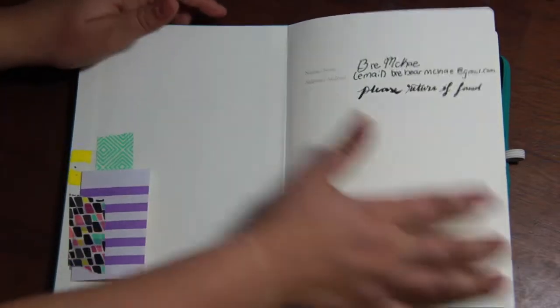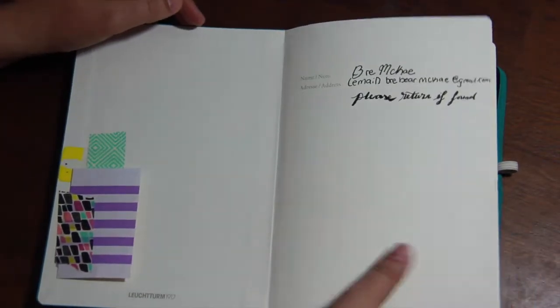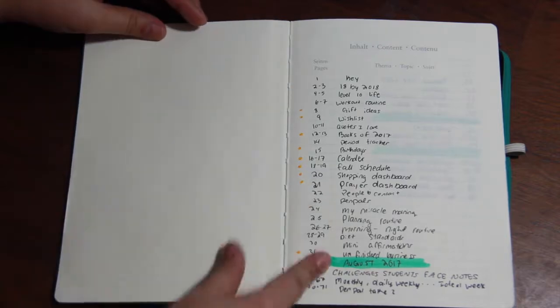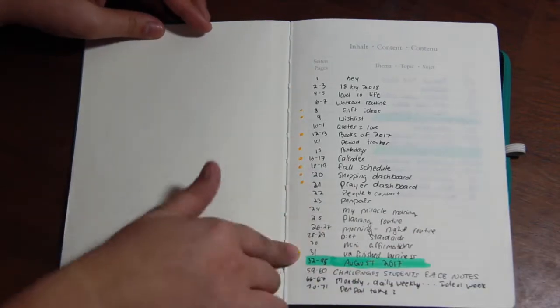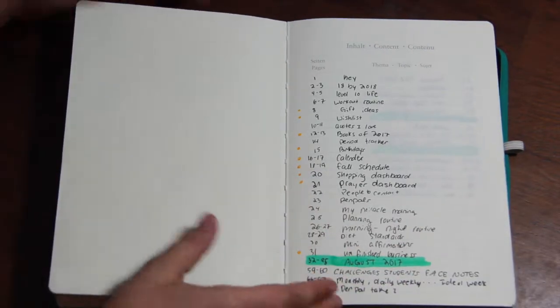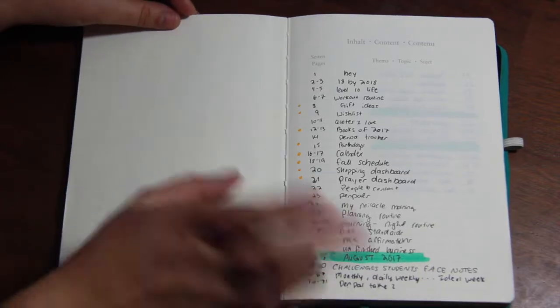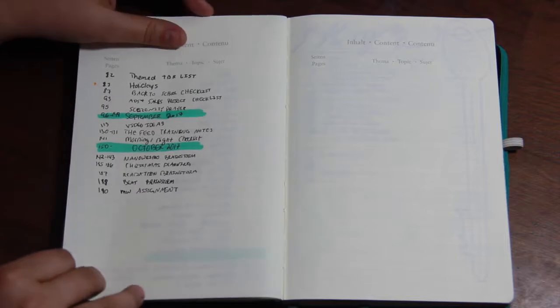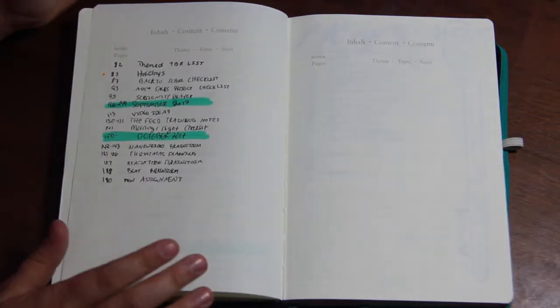And then we have the please return to area with my name and email address because let's not give everybody my home address. Thank you. All right, and so then we flip into our index. The orange dots were so I could keep up with when I was planning my new bullet journal. And then we have the months highlighted in color, and I'd never even put November in here, so let's ignore that.